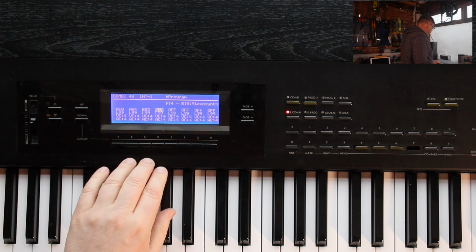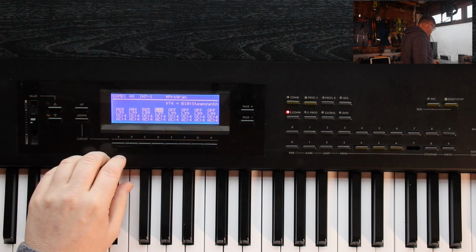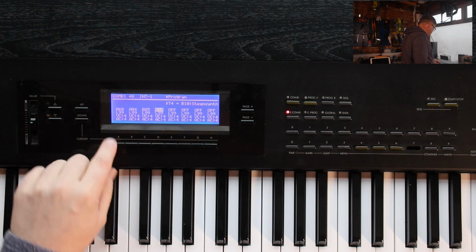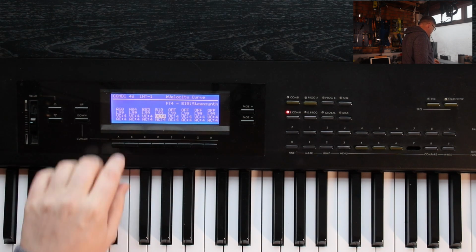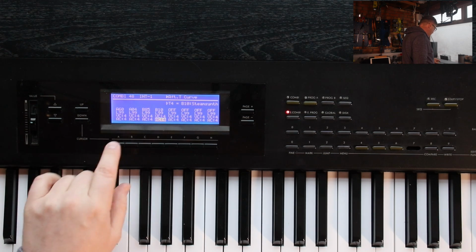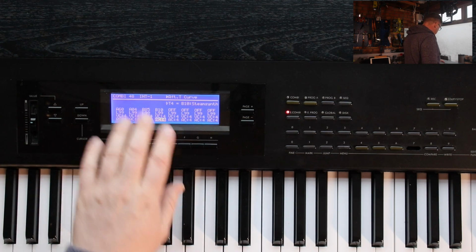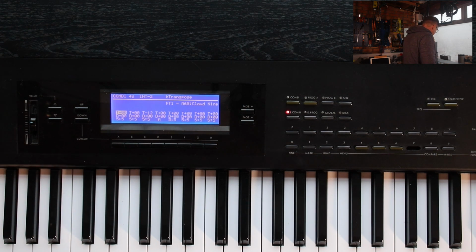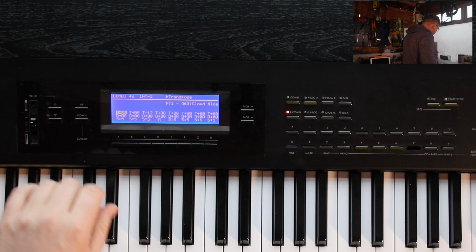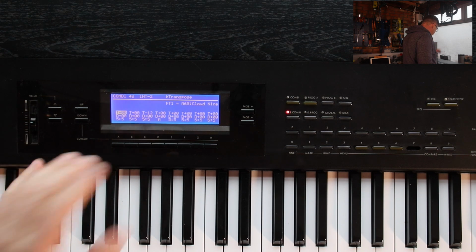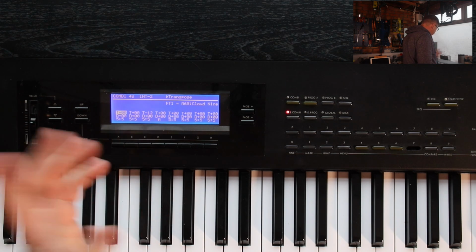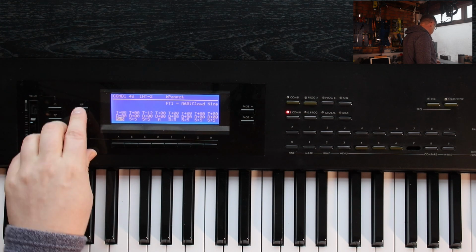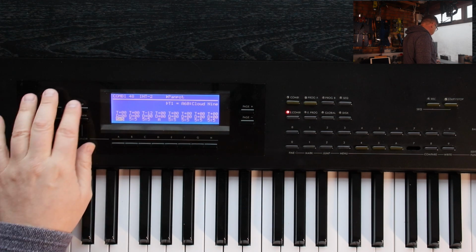So the first page effectively is: set your program, set your levels, select your velocity curve and your aftertouch curve, which is what this page will do. The second page is all about transpose. Well, it's all about the second set of internal parameters, should I say. The first line is transpose, next one is detune, and the next one is all around the pan pot.